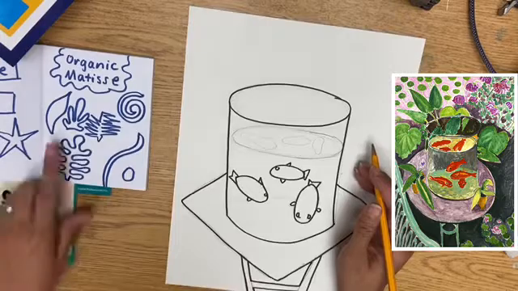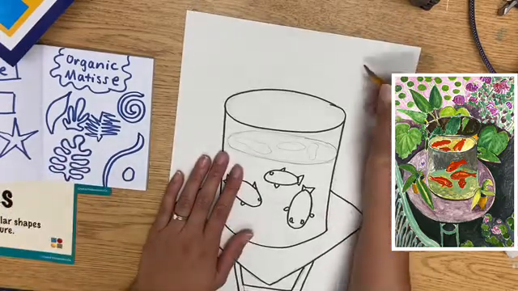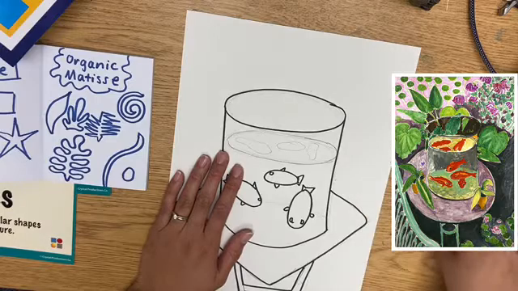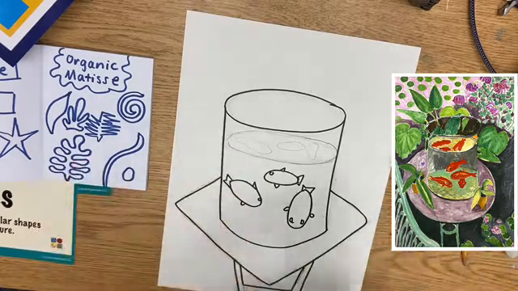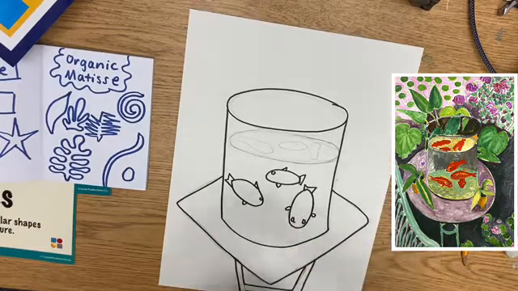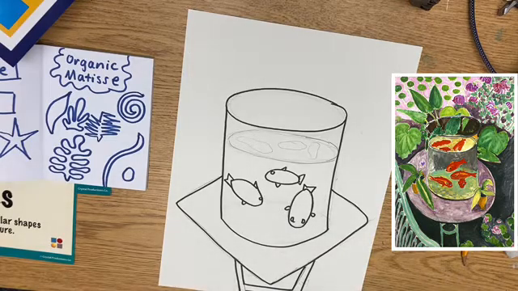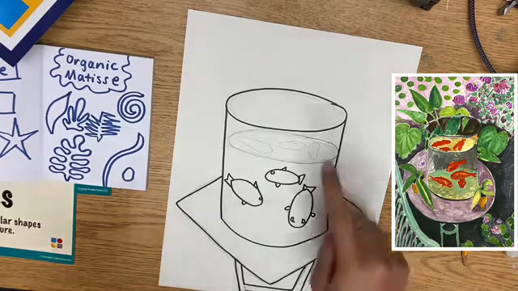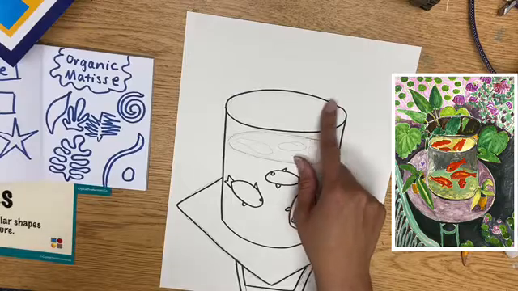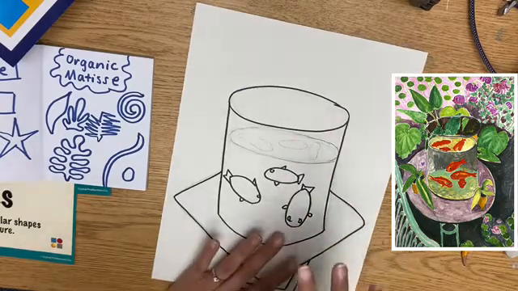So I really love these more kind of organic looking seaweed things. So I'm going to use Sharpie. I would like you to use pencil first. But make sure when you go against the see-through part of the glass up here that it actually looks see-through. So let me show you an example.